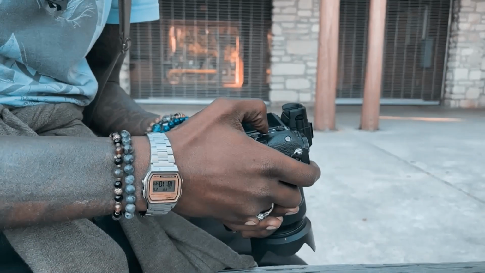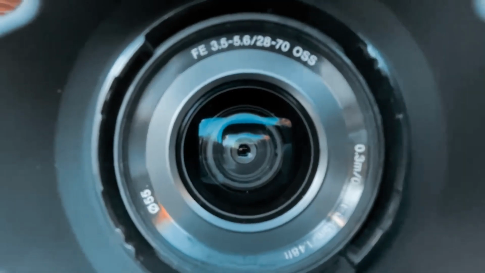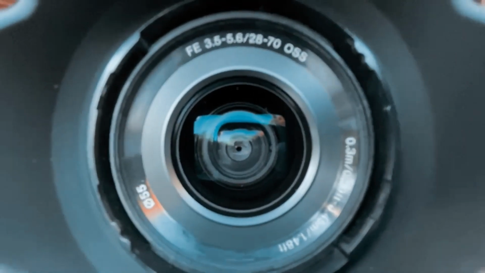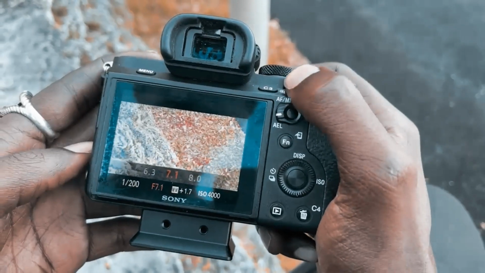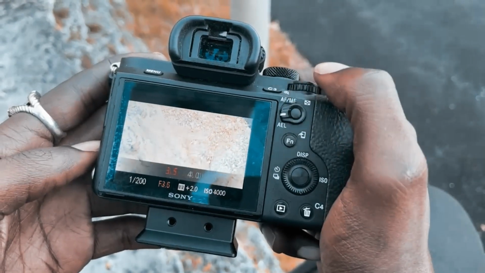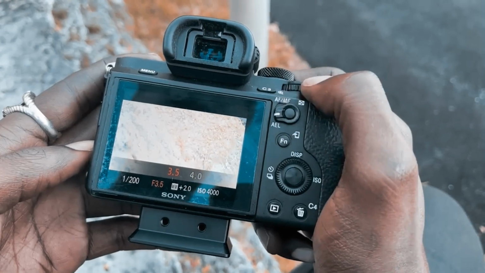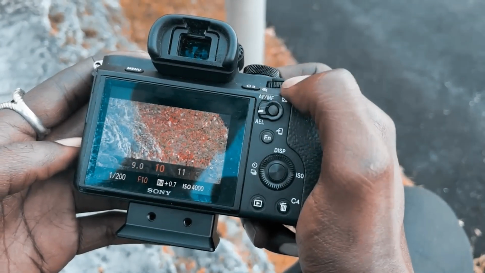A lower aperture number means that your iris, or physical mechanism that's closing down and opening up, is wider, allowing more light to enter your camera. On the other hand, a higher number means that the iris is closed down, allowing less light to enter.